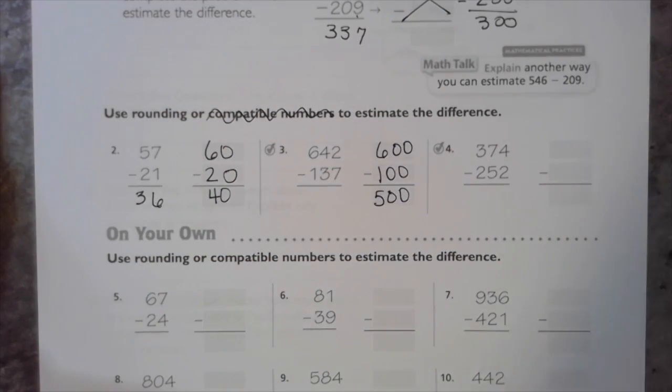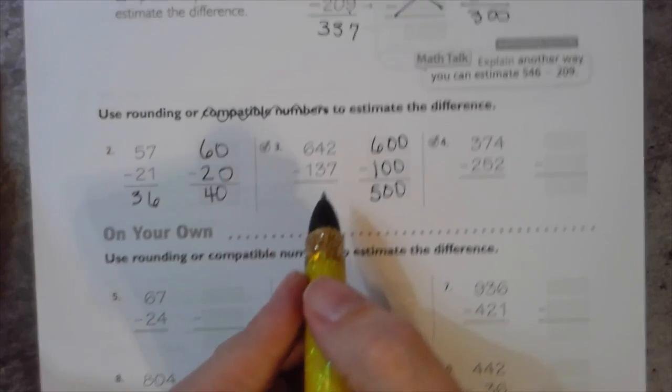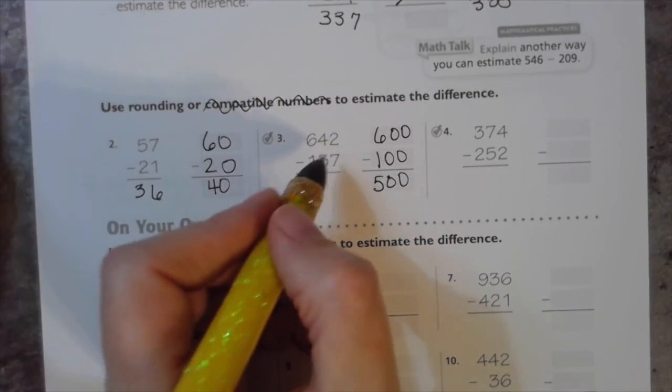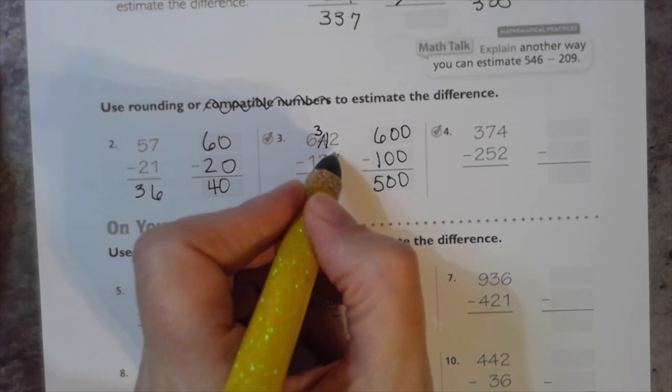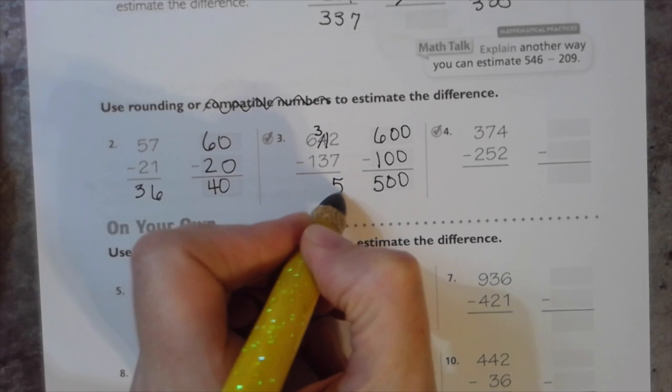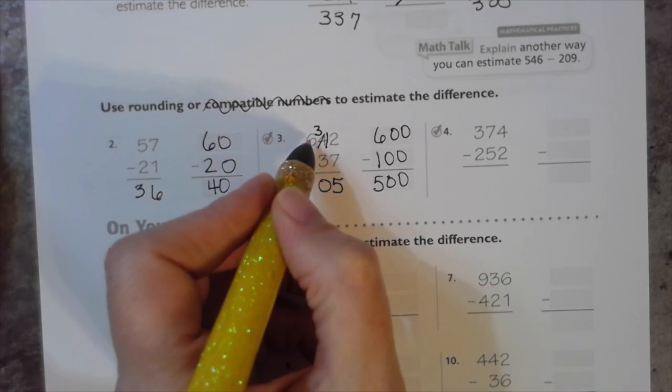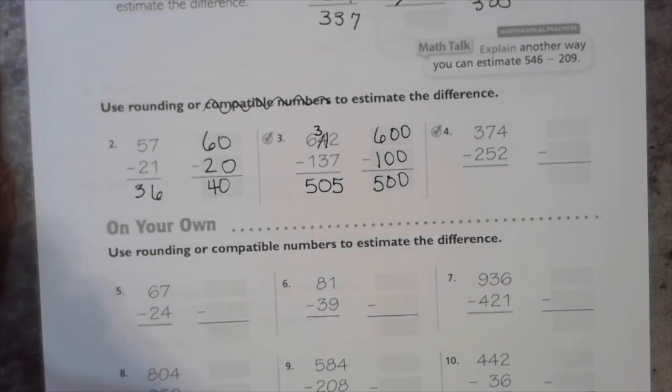Okay, let's do the actual subtraction. Okay, more on the floor. Go next door and get 10 more. 12 minus 7 is 5. 3 minus 3 is nothing. And 505. Hey, that's close.